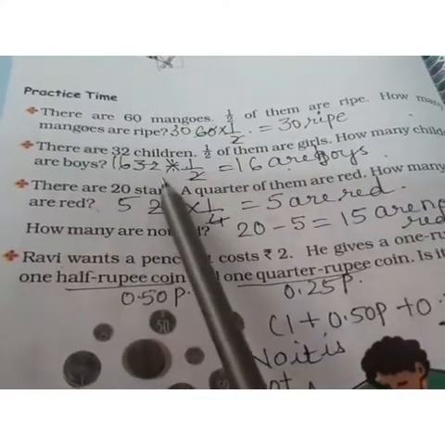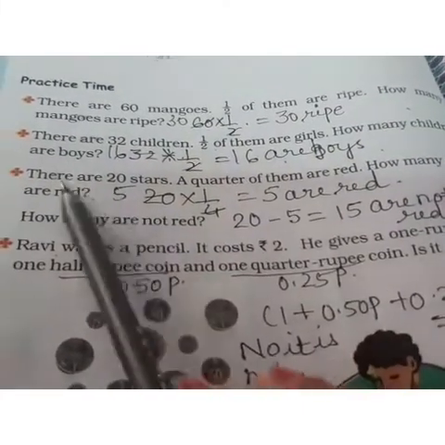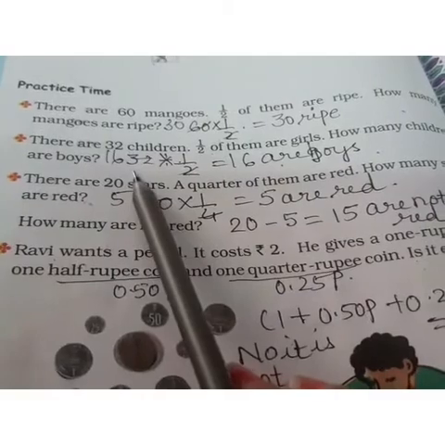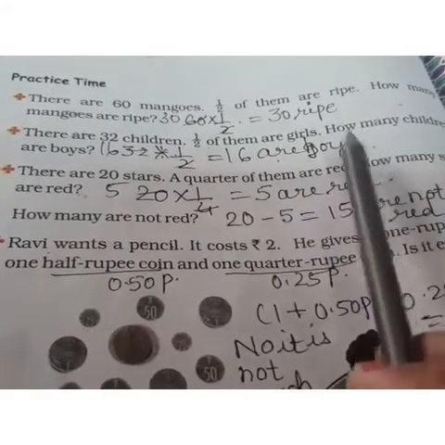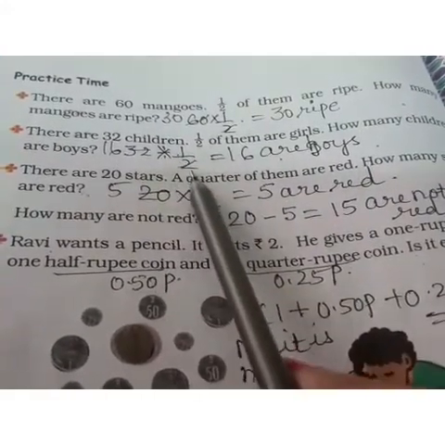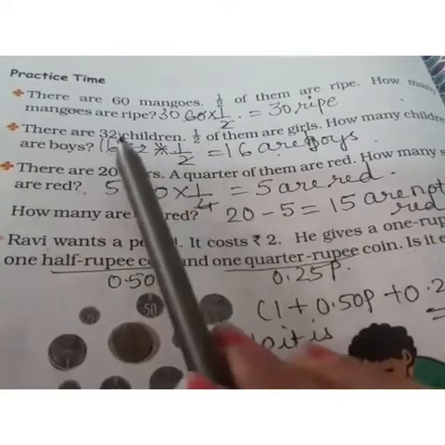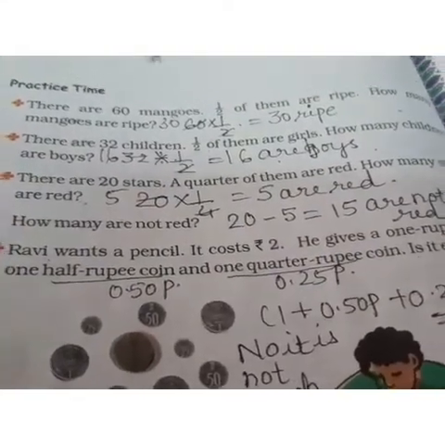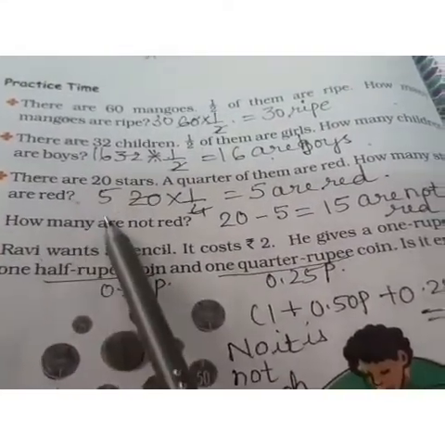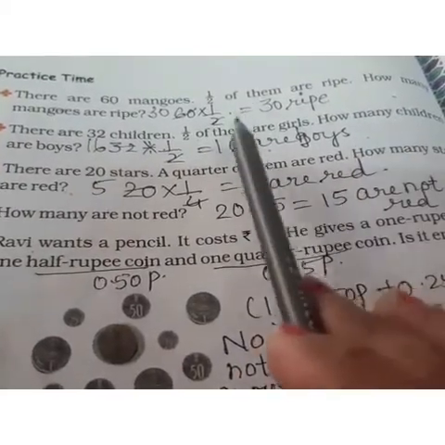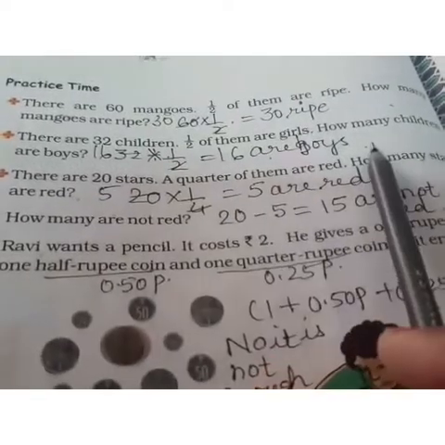There are 32 children, half of them are girls. How many children are boys? Now 32 children में से half of them are girls, तो 32 multiplied by 1/2, तो 16 are boys and 16 are girls. मतलब half boys है और half girls है, तो जो half boys है तो remaining half कितने हुए, girls ही हुए, तो 16 are boys and 16 are girls.